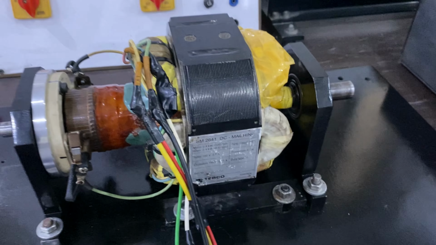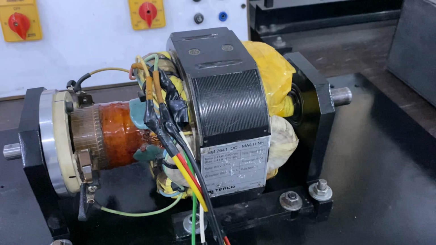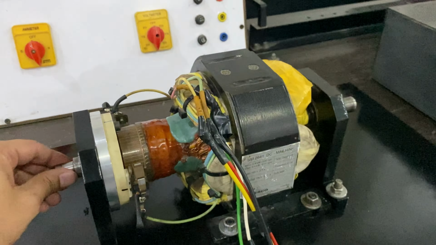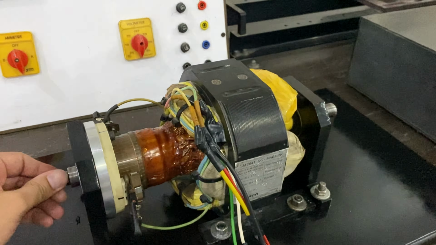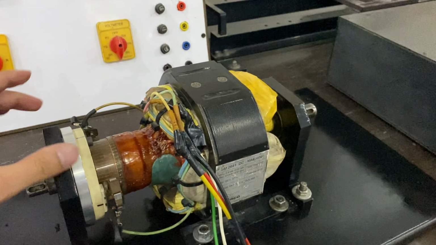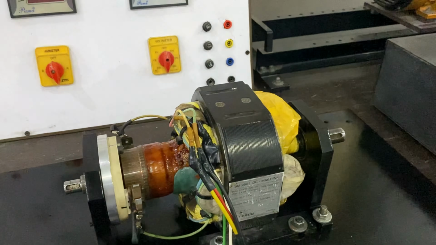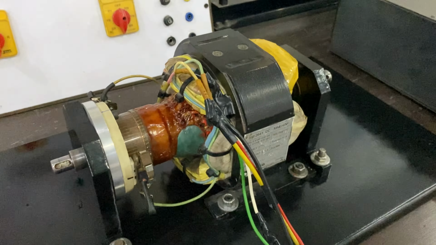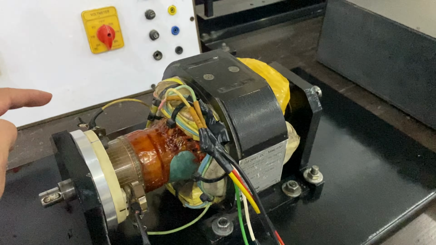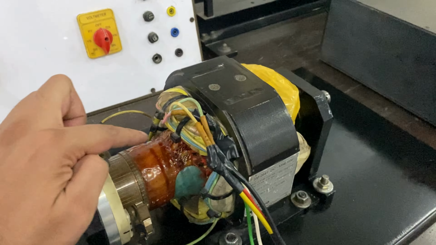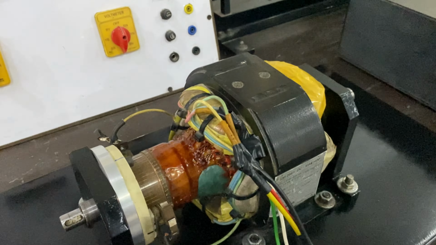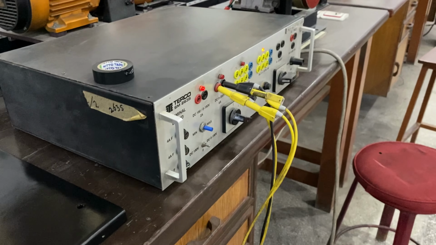So it is suspended in the magnetic field, and once we rotate it with the help of some external prime mover, EMF will be induced, and that will be available over here, and we can use it in the external circuit, right? And if we want to use it as a motor, we will have to inject the current in the armature winding. For that again we can use this source.